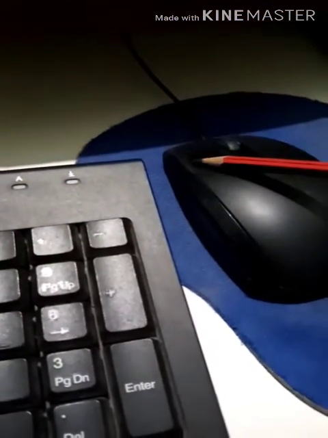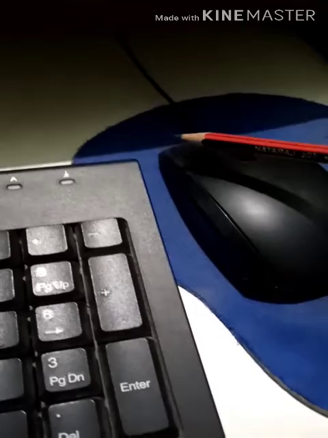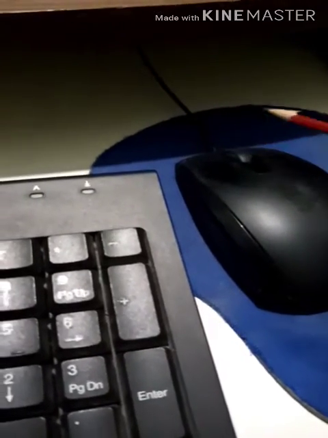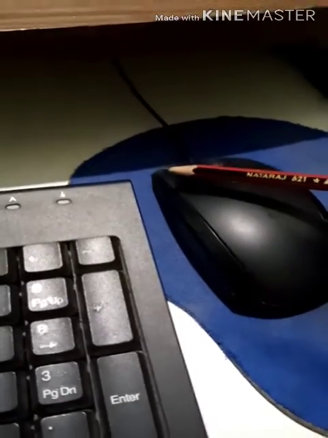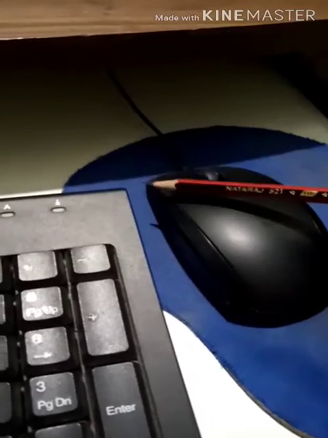When we click on the left button once, we are ready to select, or the computer is going to select the object. When we double click, when we click on the left button twice rapidly, that means it opens the file.